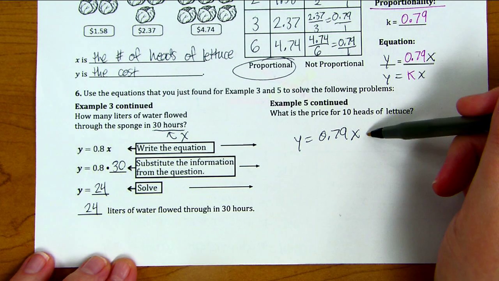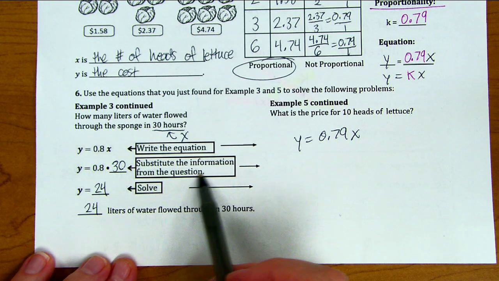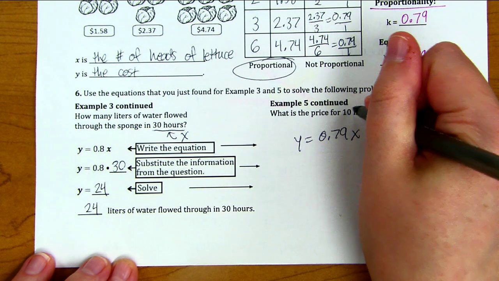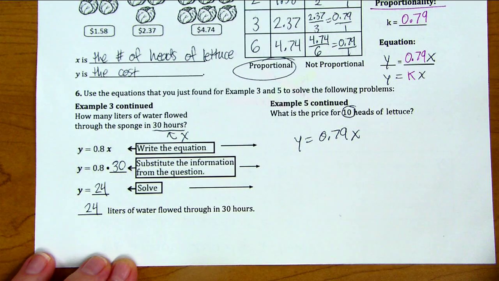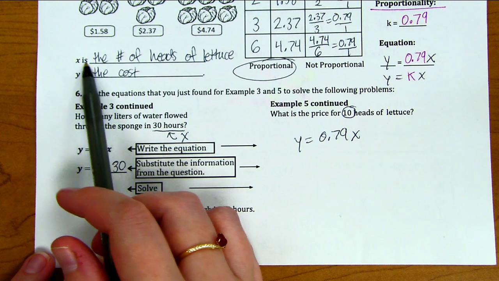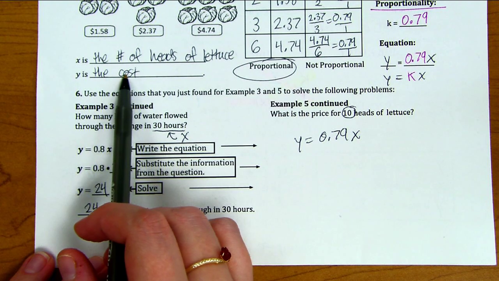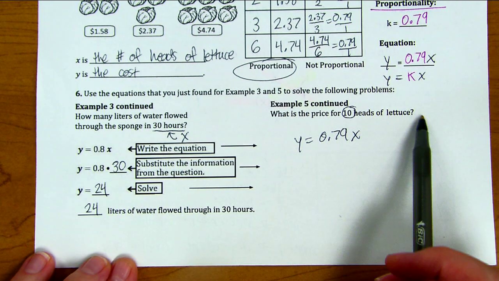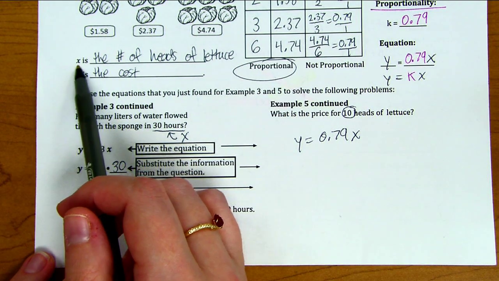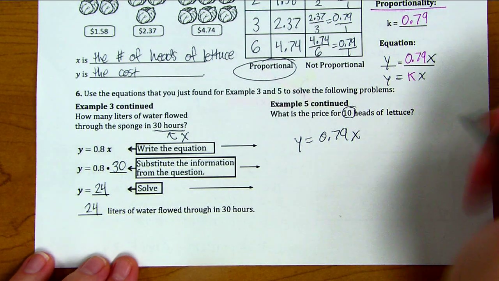Next, we need to substitute in the information from the question. So this question tells us we are working with 10 heads of lettuce. Well, if we look back at example 5, we said x represents the heads of lettuce. Y represents the cost. So if we have 10 heads of lettuce, we will replace x with the number 10 because that's what x represents, the amount of lettuce.